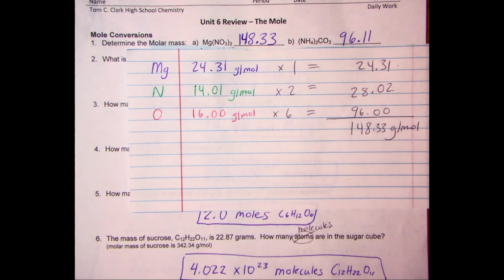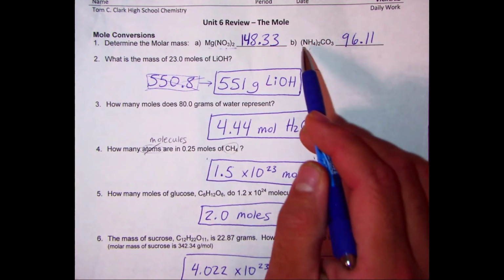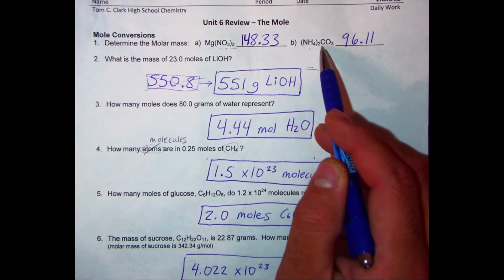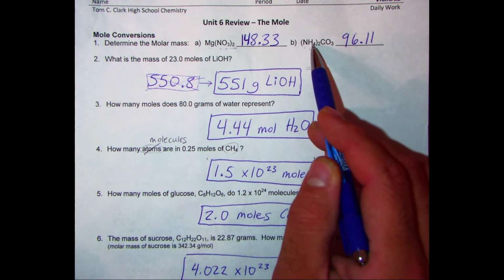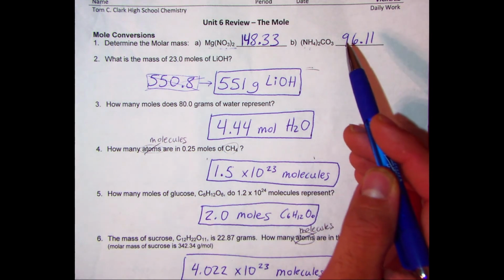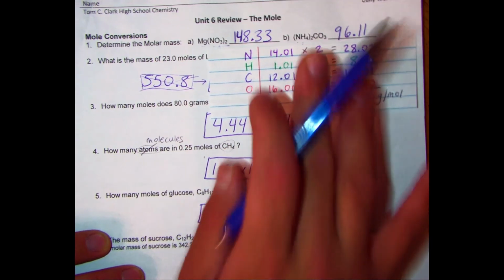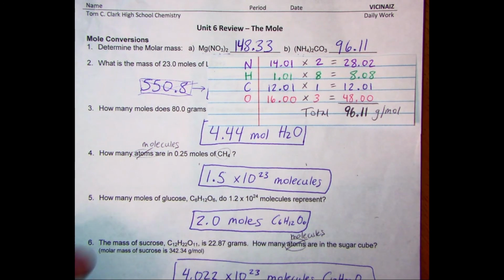So you can see the same thing for letter B of number 1. But be careful how you count, because there are 2 N's, 4 times 2, 8 H's, only 1 carbon, and 3 oxygens. And you can see the work that we did there, for a total of 96.11.